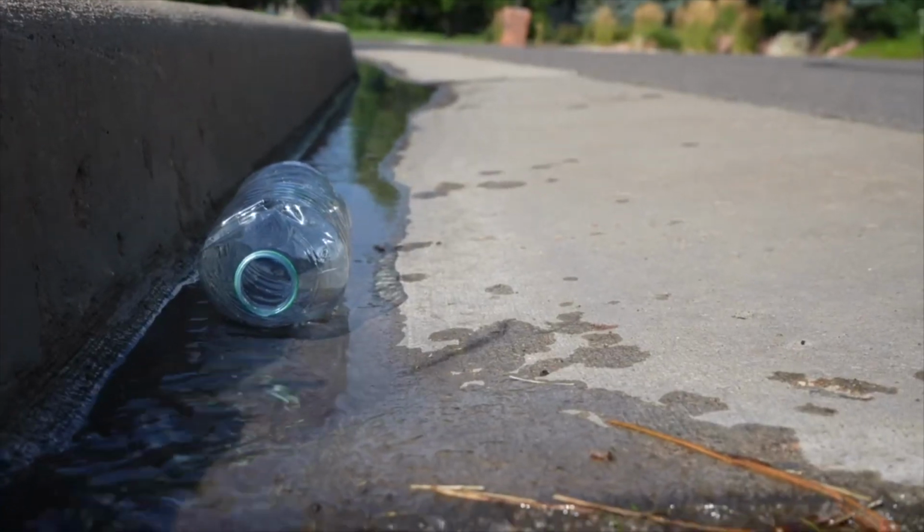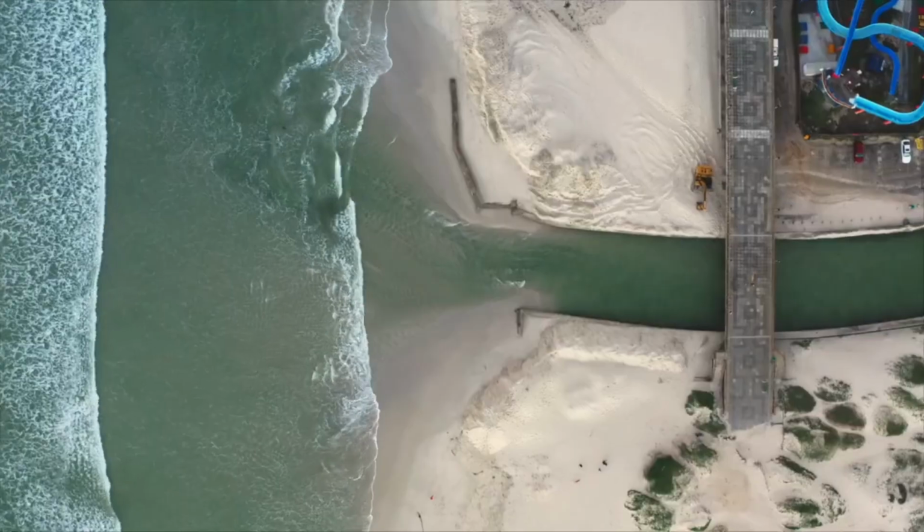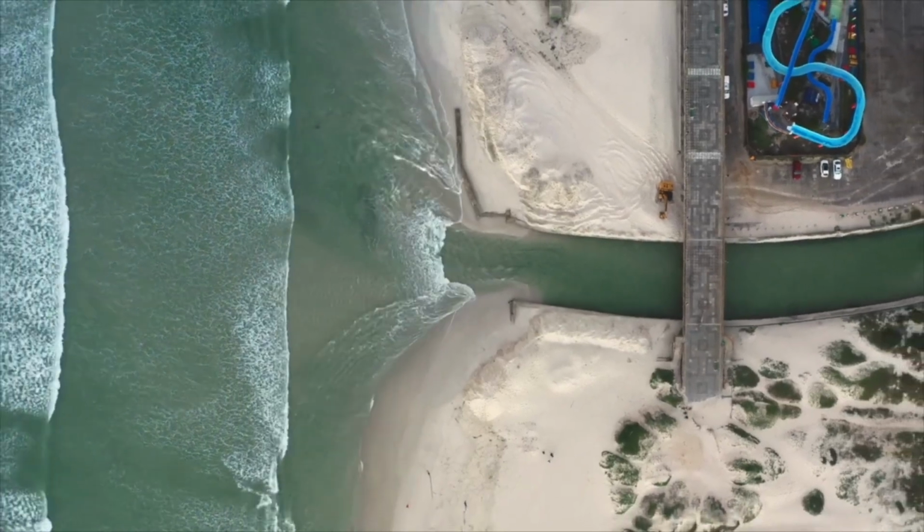Because trash on the ground always makes its way to a stream, and streams flow to rivers, and the rivers, they end in the oceans. You see, everything on Earth is connected.